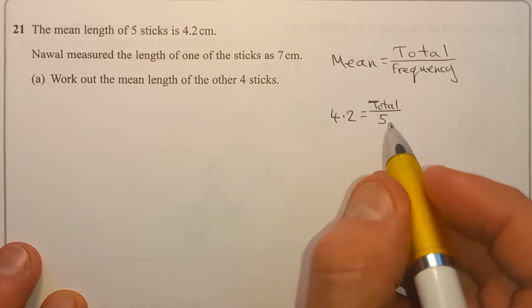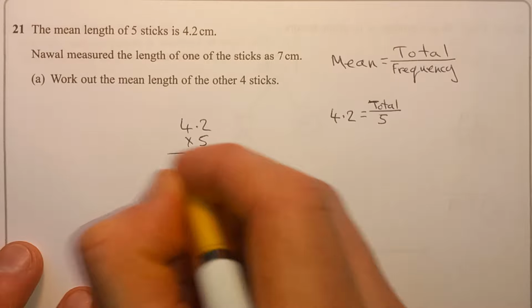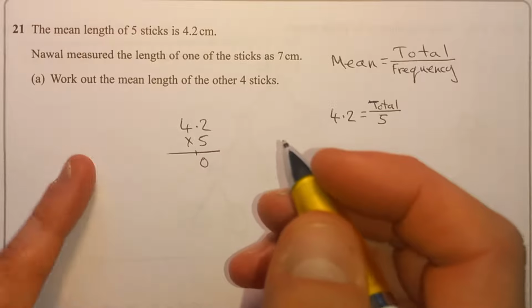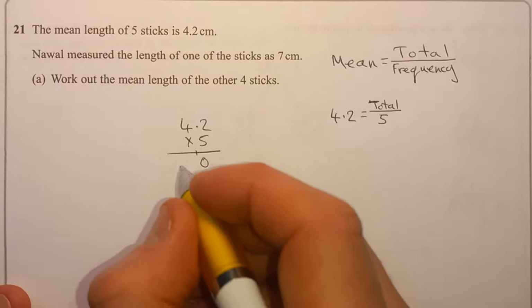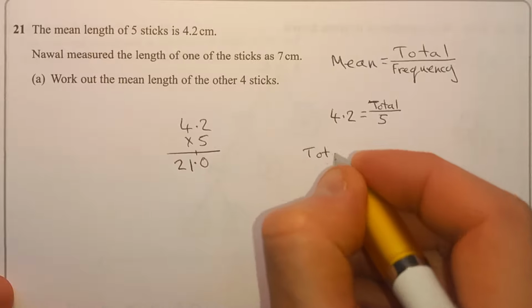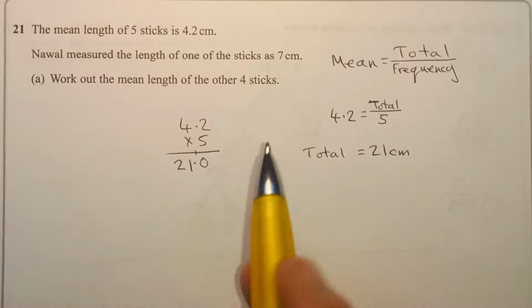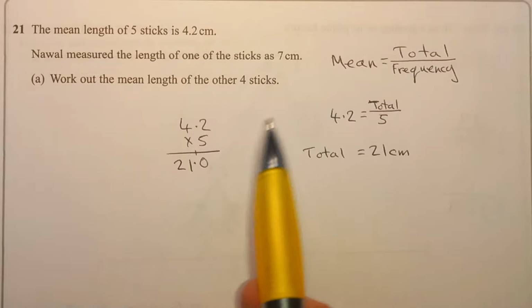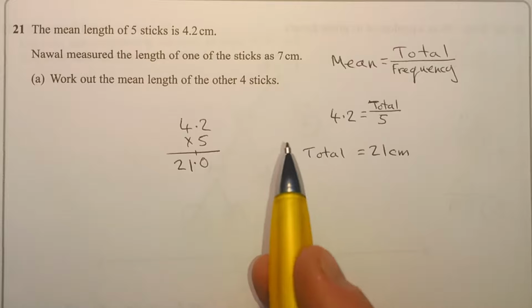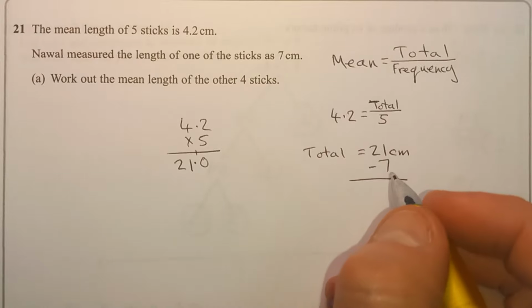So if the mean is 4.2, well, 5 lots of 4.2. 2 times 5 is 10. 4 times 5 is 5, 10, 15, 20. Plus the 1 is 21. So our total length is going to be 21 centimetres. Okay, so we've got 5 of them with a mean of 4.2. So multiply the 5 by the 4.2 gives us the total length. Now I'll measure the length of one of them as 7 centimetres. So if we take off the 7, what are we left with?